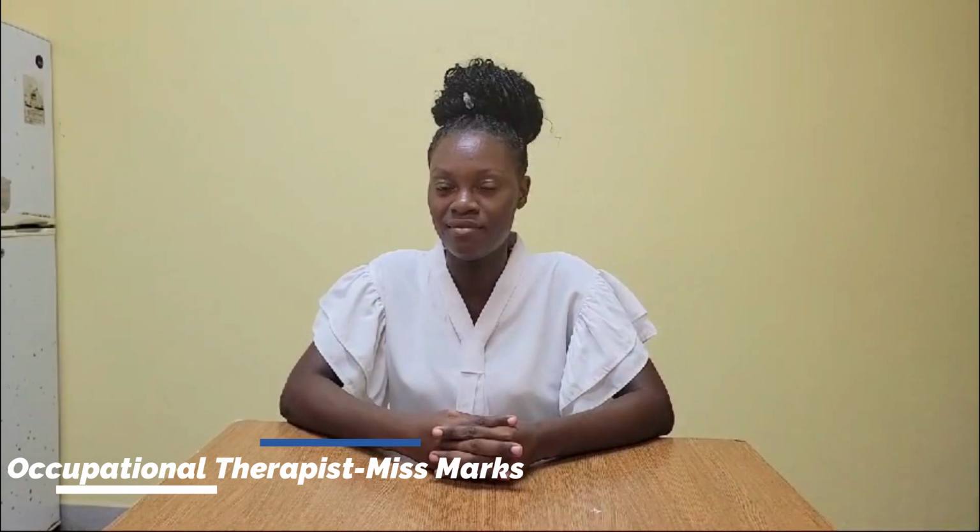Here we are at the occupational therapy room at the Linden Hospital complex with Miss Marks. Hi, Ms. Marks. What are some of the common conditions in occupational therapy? Occupational therapy covers a wide scope. We deal with musculoskeletal conditions, amputees, pediatrics, and psych. For example, we see children with autism and ADHD, and we even work on the wards with burn patients. We see conditions like CVA, cerebrovascular accident, amputations, both upper and lower extremity, and upper extremity conditions, among other things.